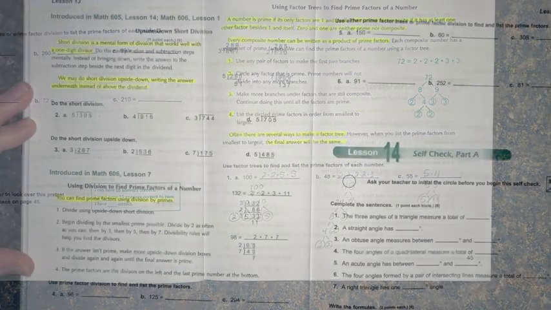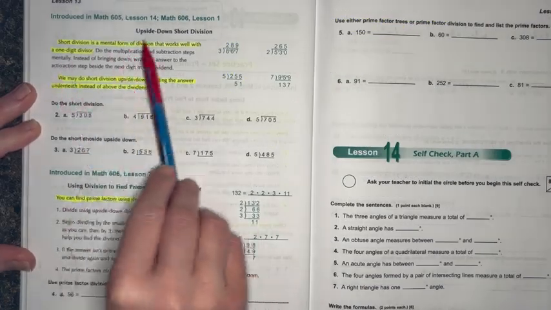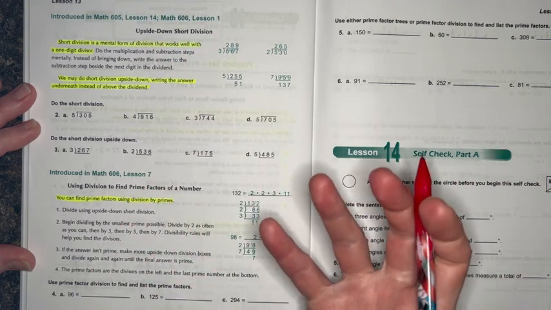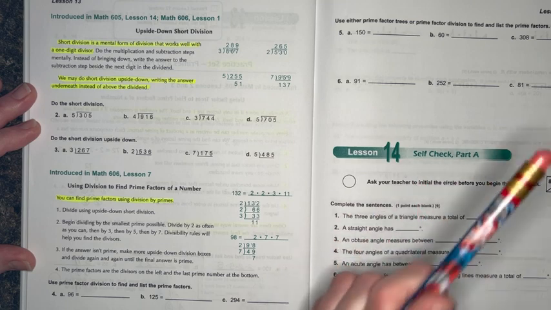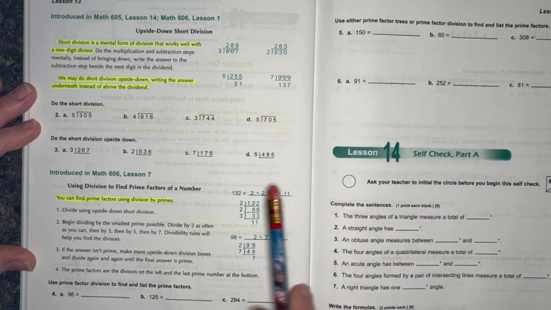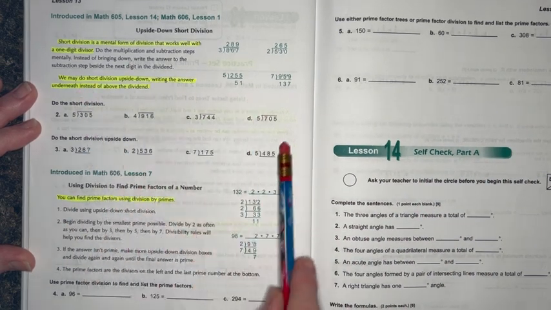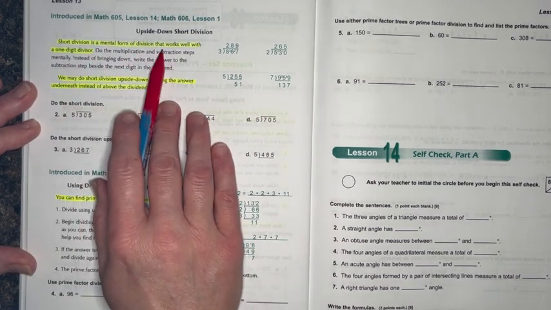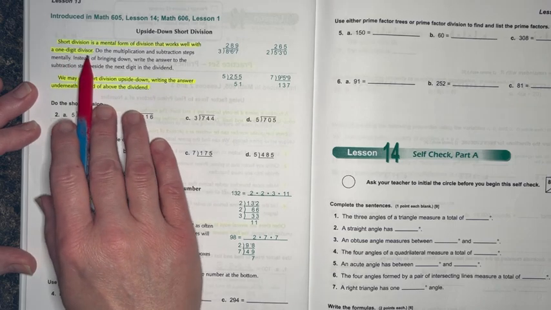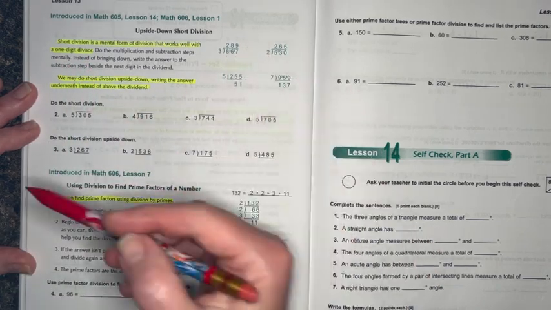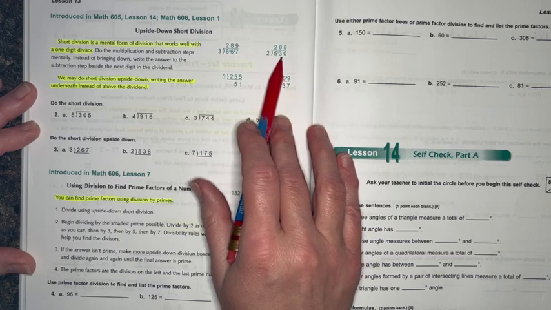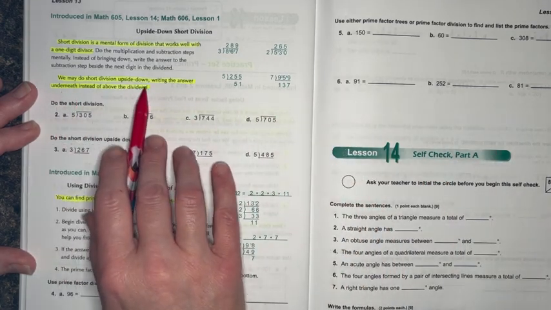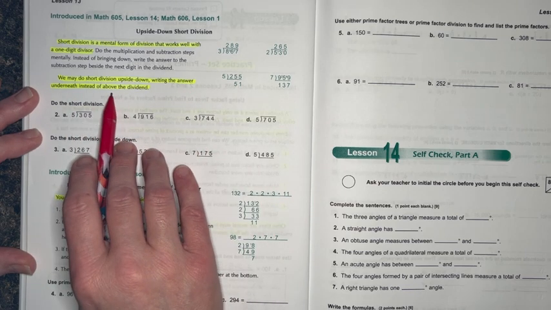Let's turn the page. At the top of page 46, it says upside down short division. Now, this is the way that I typically will do my factoring, which is down here. But first, they're going to show you the upside down division part. It says short division is a mental form of division that works well with one-digit divisors. And I've kind of been doing this already throughout this whole book, right? I've kind of been doing a little bit of short division, sometimes long, sometimes short. And it says we may do short division upside down, writing the answer underneath instead of above.